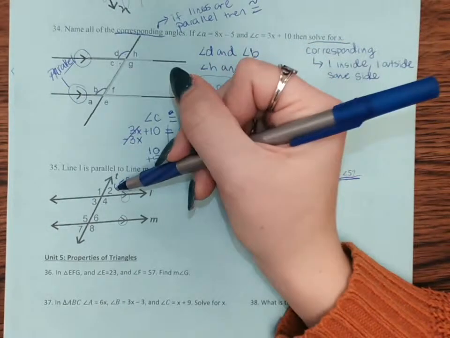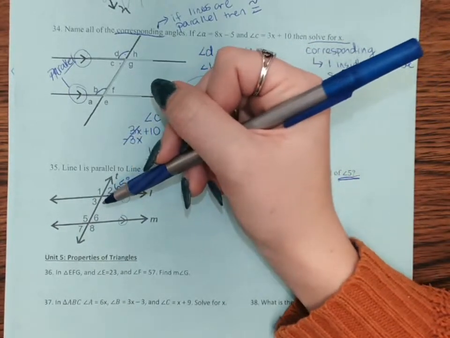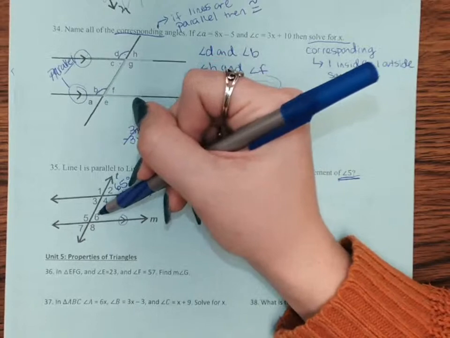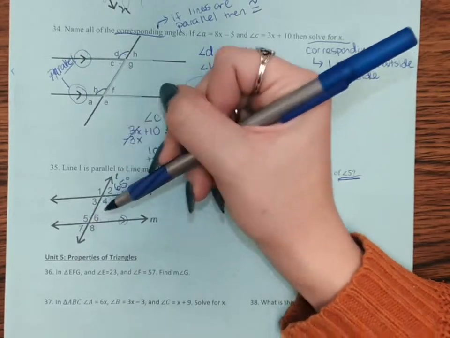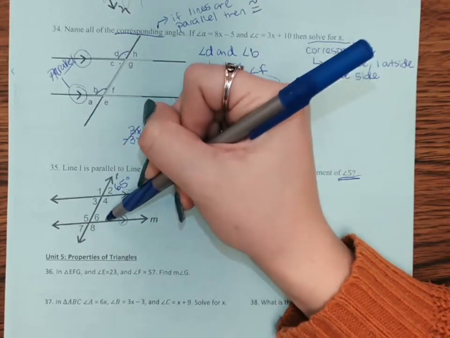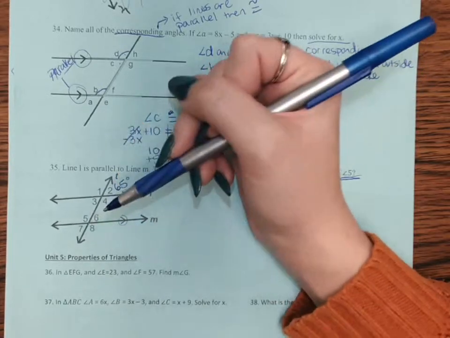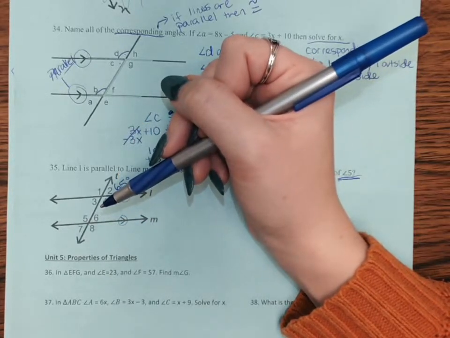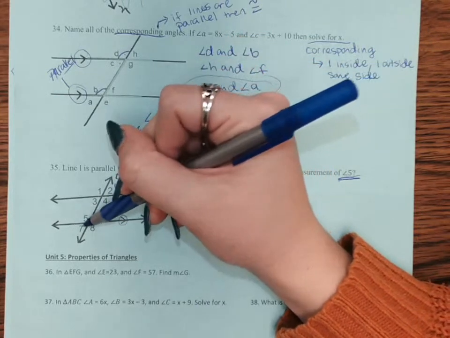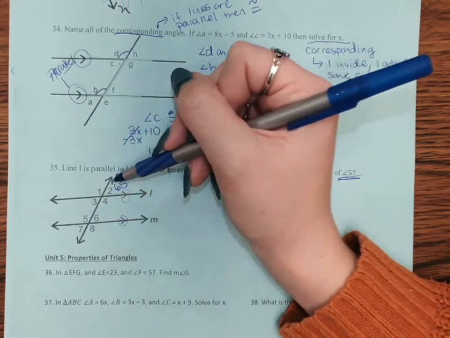I could say that 2 and 6 are corresponding angles, so they are congruent, and then 6 and 5 are a linear pair, so they add up to 180. I could say that angle 2 and 7 are congruent because they're alternate exterior angles, and then 7 and 5 are a linear pair.